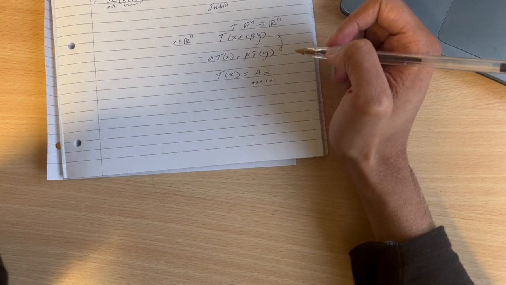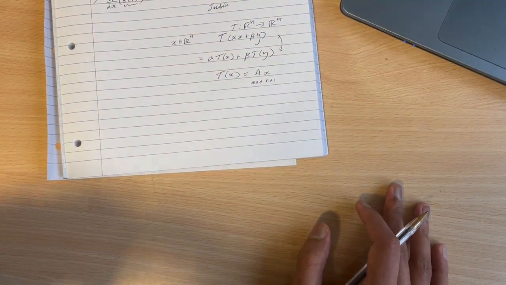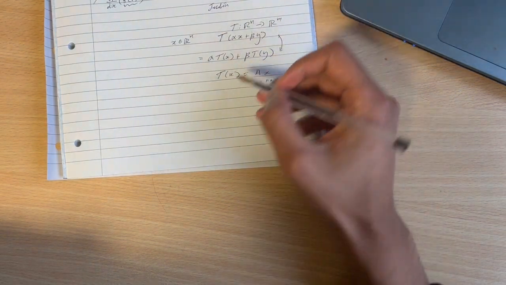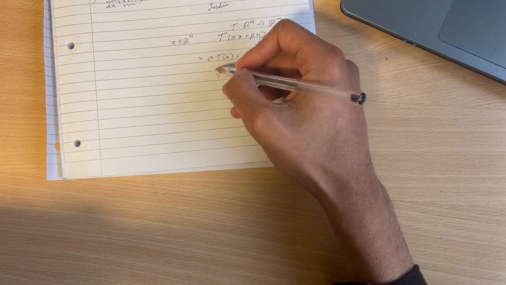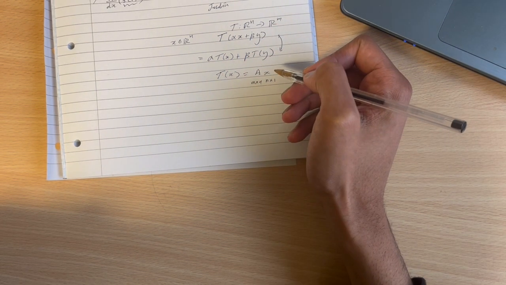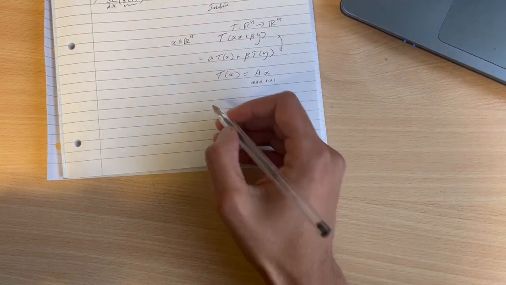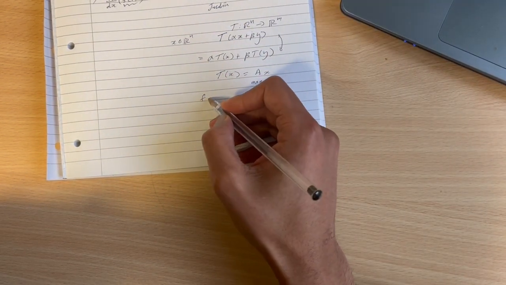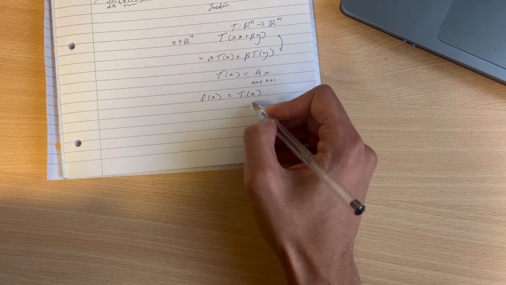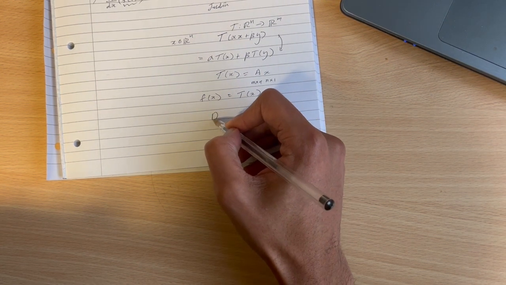And so what's next? Yes, so we're going to define the derivative, and then we'll check indeed that if we put in T, then the derivative of T should just give us back T, right? Because earlier we said f of x equals T of x, and then we did that.